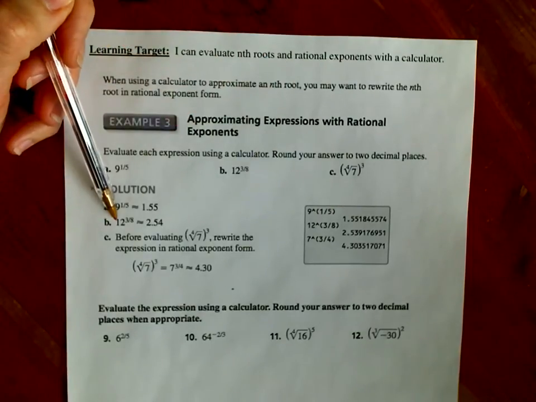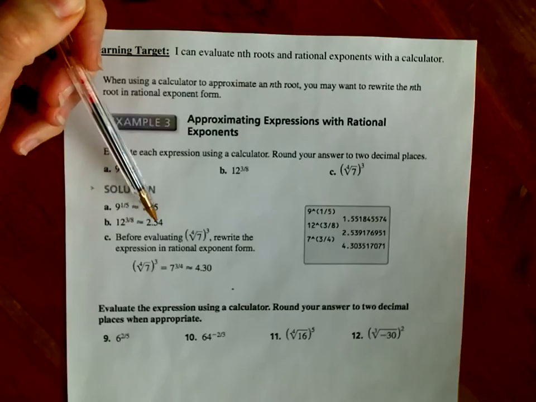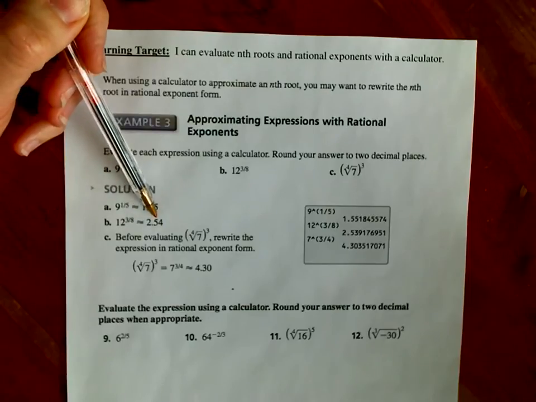They've given you another example here for 12 to the 3/8. You should get approximately 2.54.